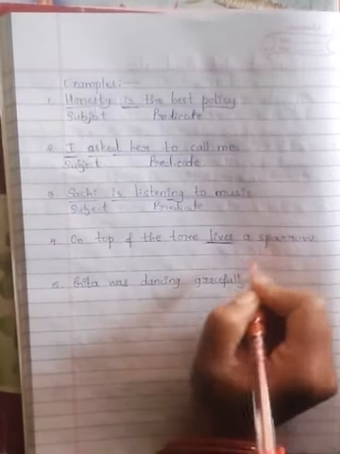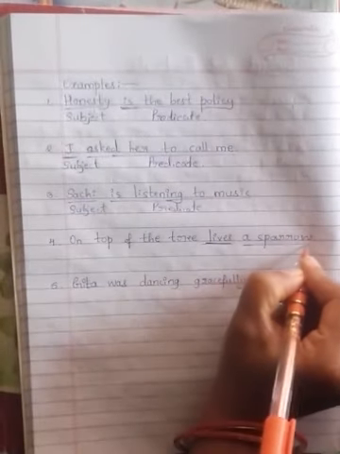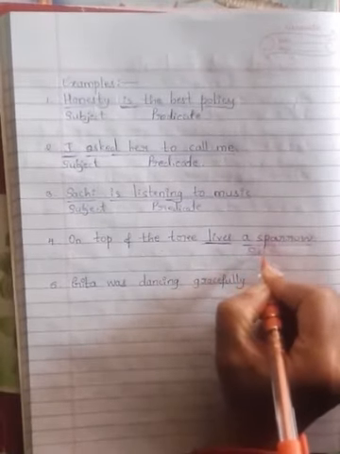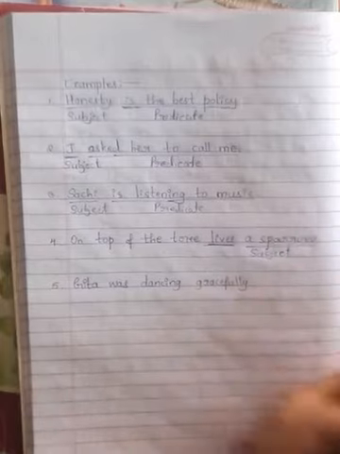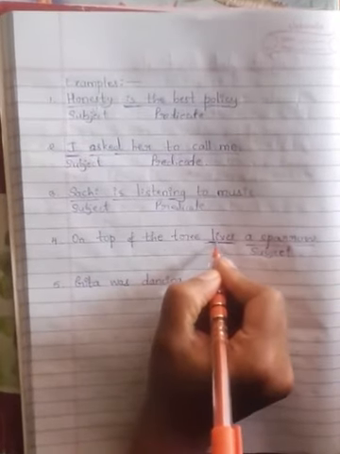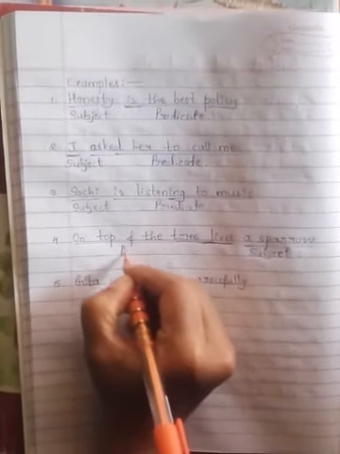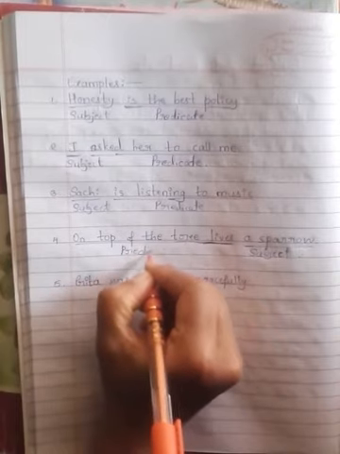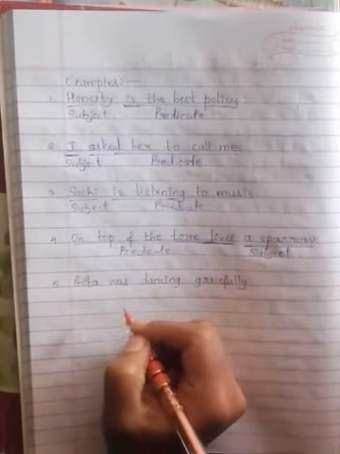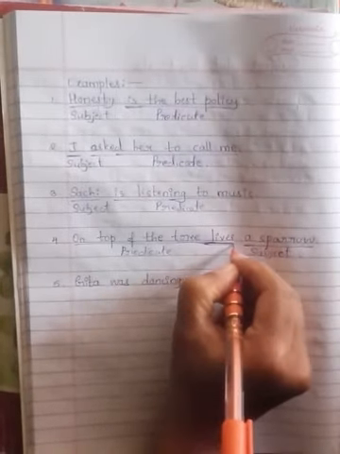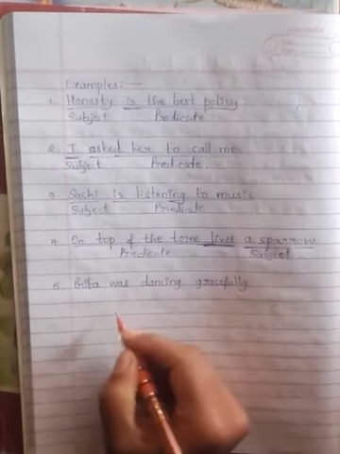So who is living? What is the answer of who here? A sparrow is living. So a sparrow is the subject. Understood, students? And the remaining part of the sentence, including the verb, is considered as what? Predicate. Understood, students? Here the subject is at the end of the sentence. You have to first identify the verb, then you can get the subject and the predicate. Understood?